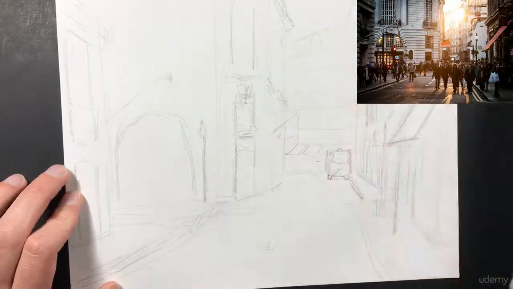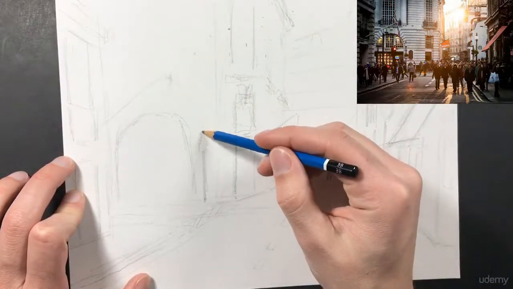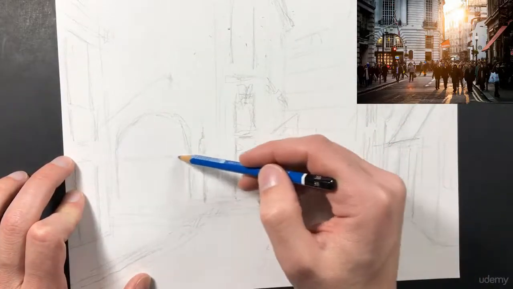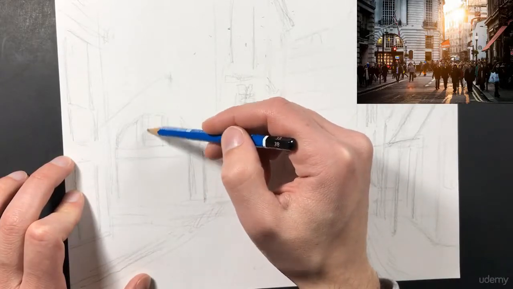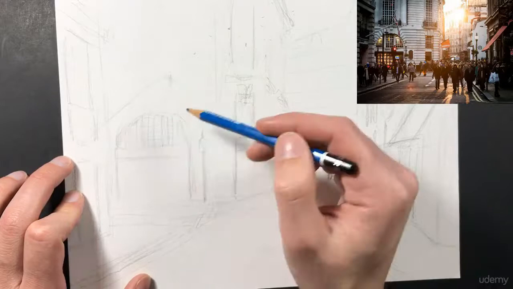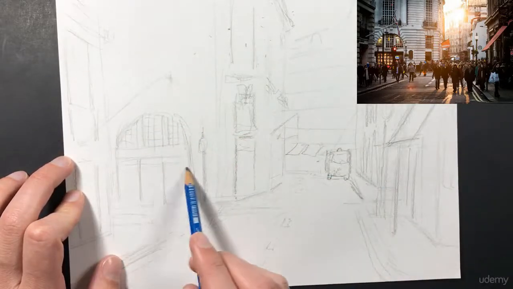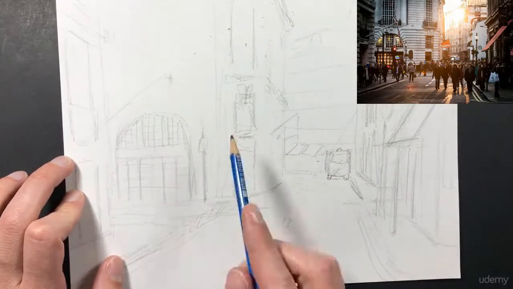Then there's a lamppost right there, so I'll add that in. And then I saw that it was a bit shorter, so I could go ahead and erase that and fix it. And then I'll add in the detail for this top part of the window. We'll go ahead and add in the bottom part of this doorway.